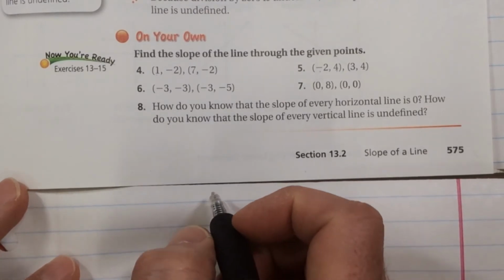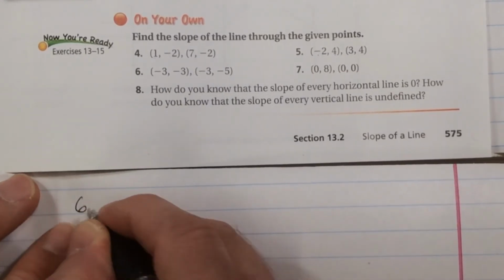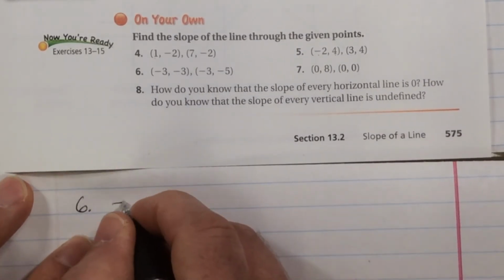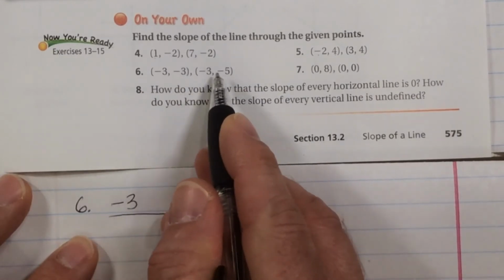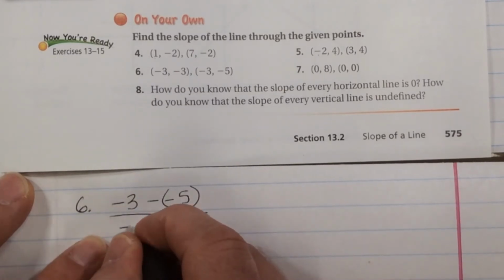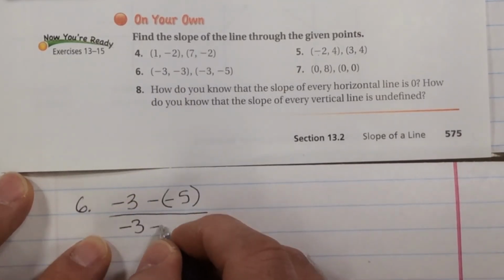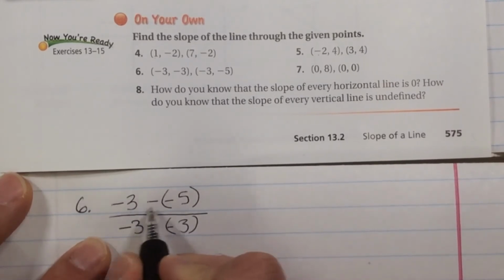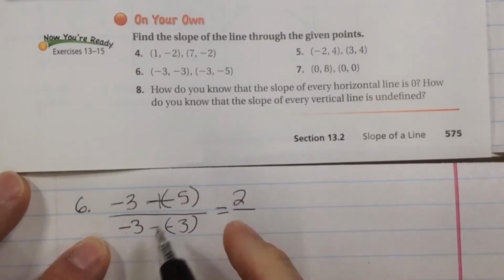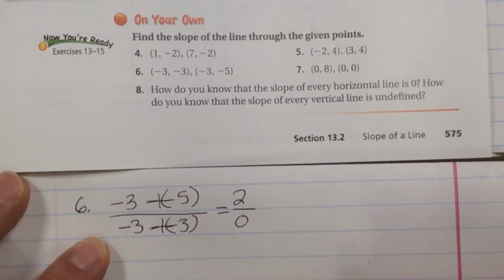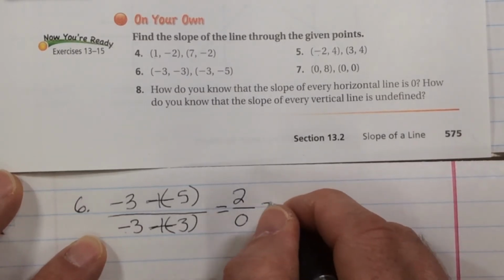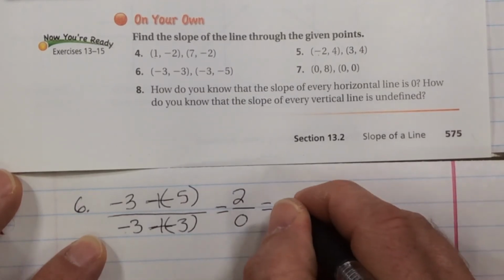For number 6, we have negative 3 minus negative 5 over negative 3 minus negative 3. Well, this is the same as negative 3 plus 5, which is 2, and negative 3 plus 3, which is 0. 2 divided by 0, we can't divide by 0. This is not a slope of 0. This is undefined.